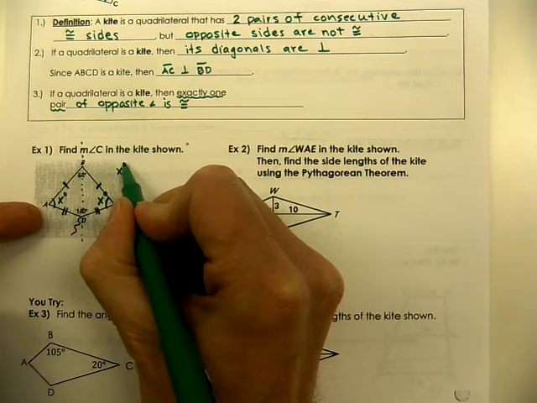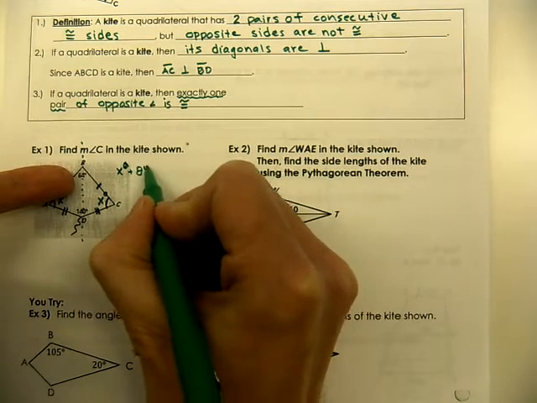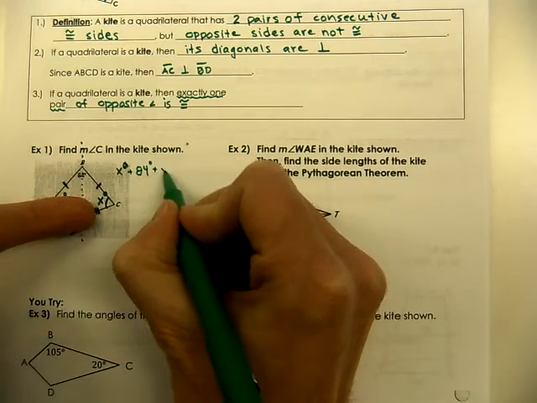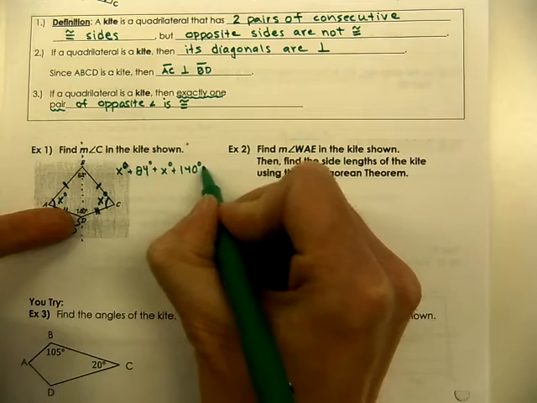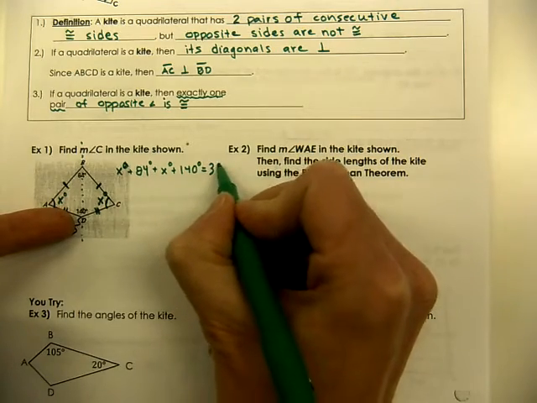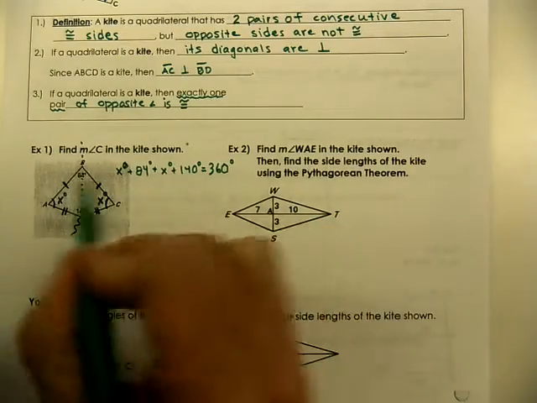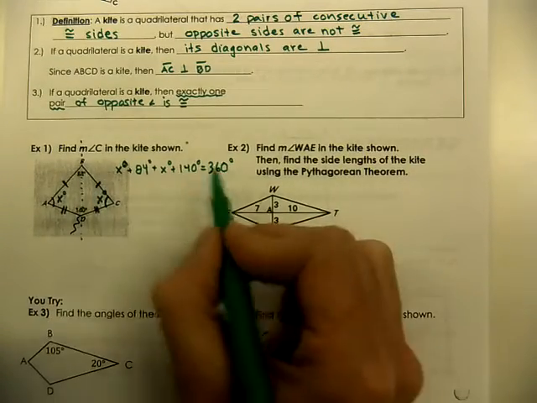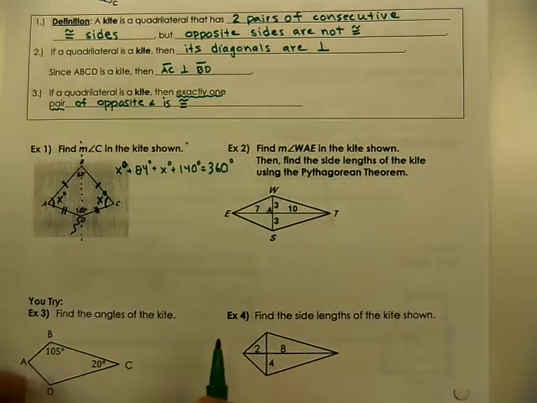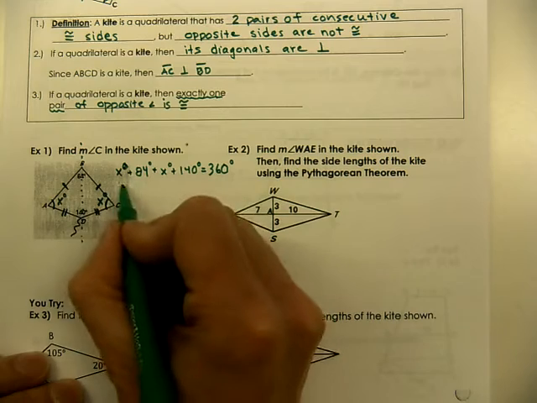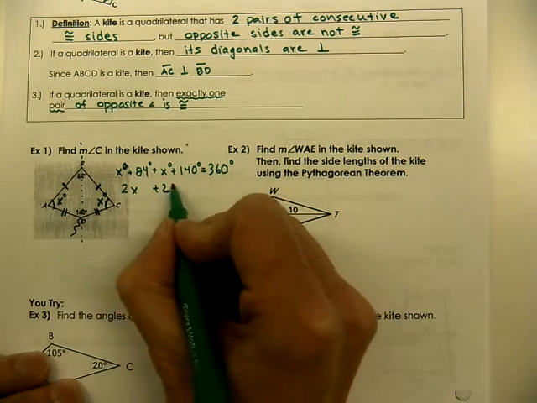And we will add all of these angles up. x plus the 84 plus the other x plus the final angle of 140 degrees. They all add up to 360. Now, you might remember we studied that. We learned that any quadrilateral has its 4 angles add up to 360. So that's something that we've seen a few days ago. We're going to combine like terms. 1x plus 1x is 2x. 84 plus the 140 is 224.